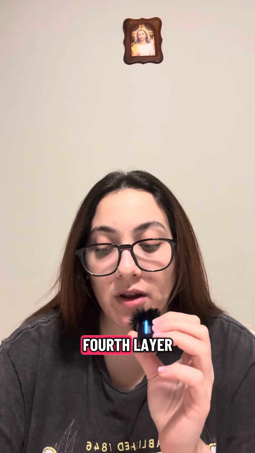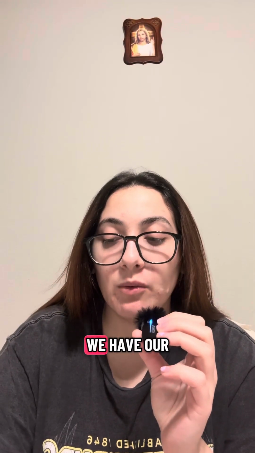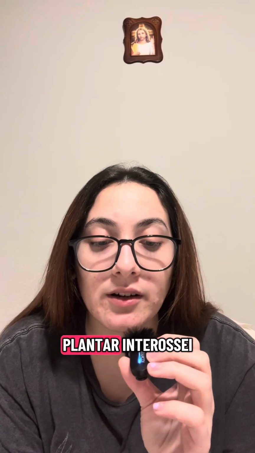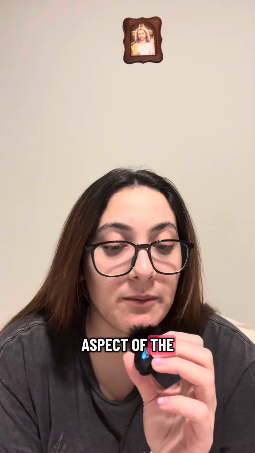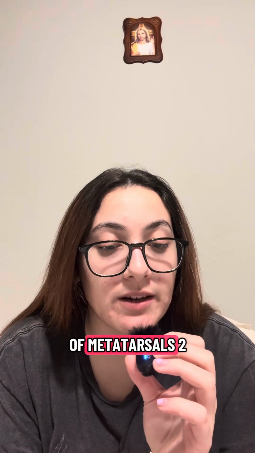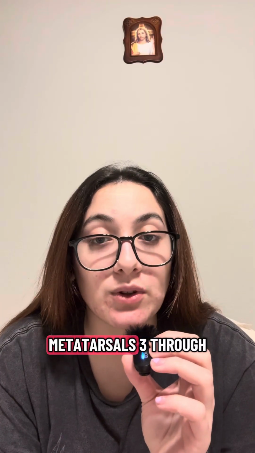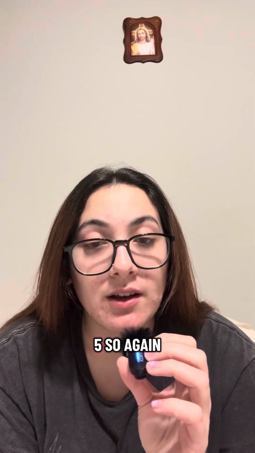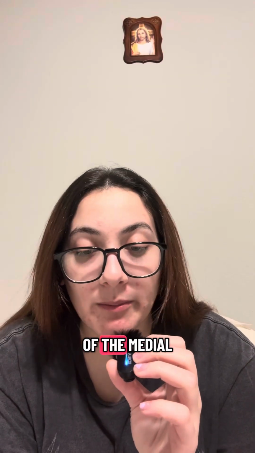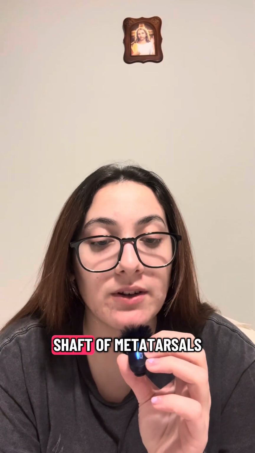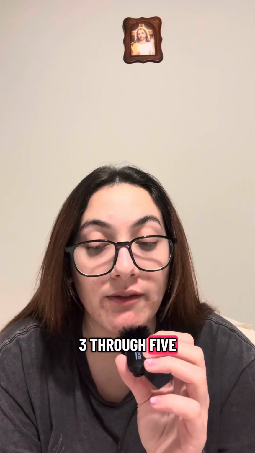Now on to our fourth layer. We have our plantar interosseous. The proximal attachment is the plantar aspect of the medial surface of the shaft of metatarsals 3 through 5.